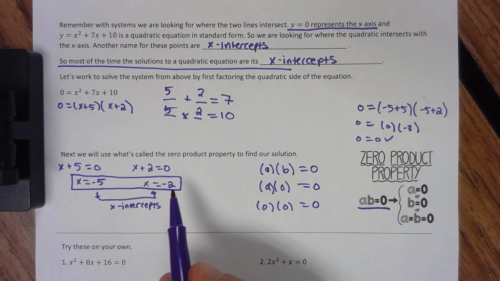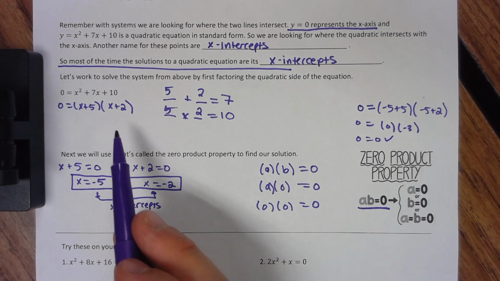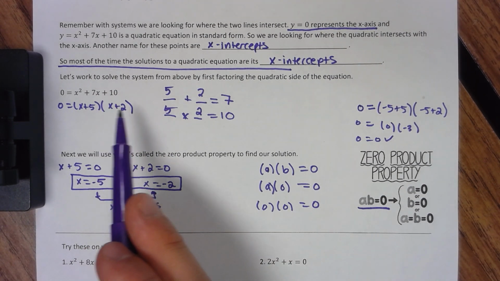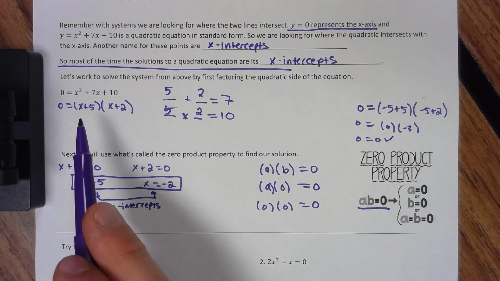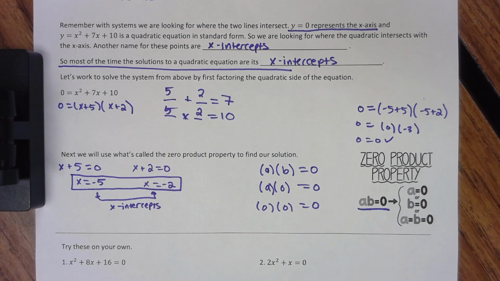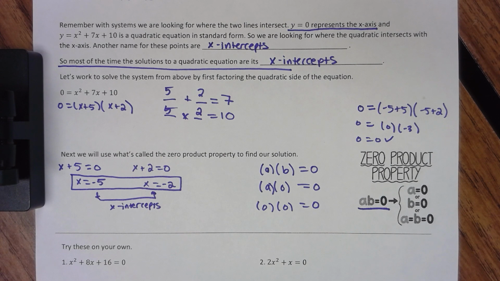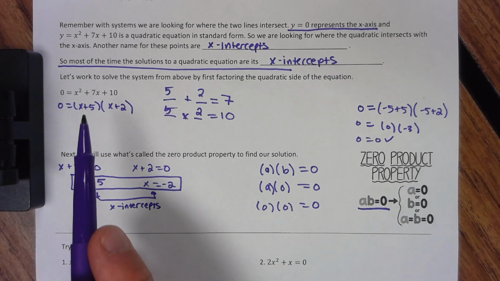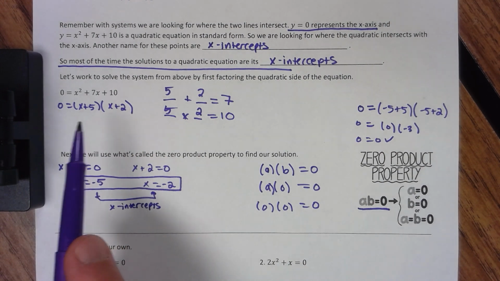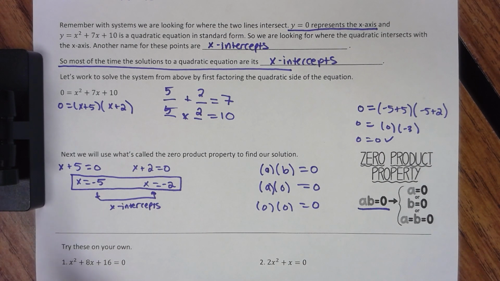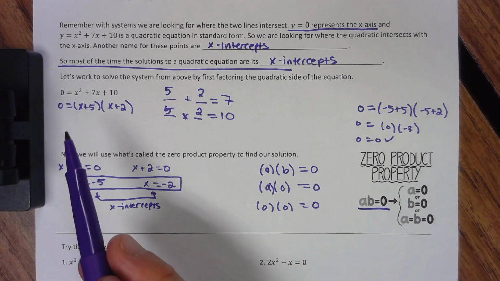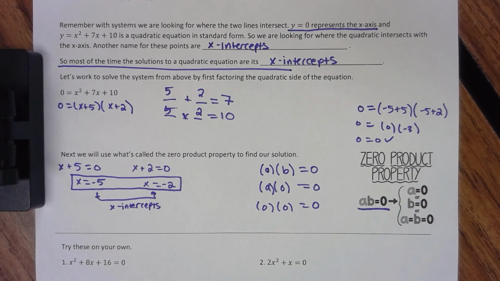And we could do the same thing for negative 2. If I plug that into this parenthesis, negative 2 plus 2 is 0. Negative 2 plus 5 is 3. 0 times 3 is 0. Okay, so all the zero product property tells us is that when we have two factors, we need one of them to equal 0, or both of them, so that they multiply together and ultimately get the left side to be 0.